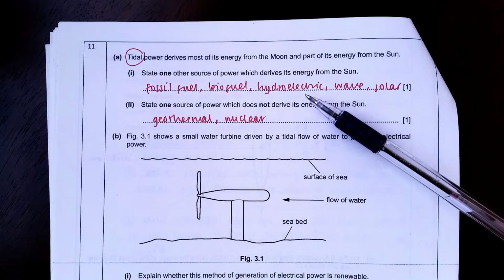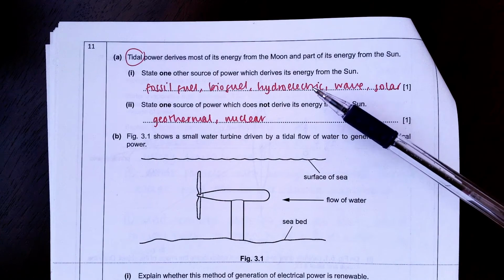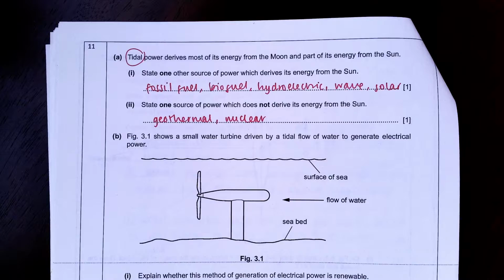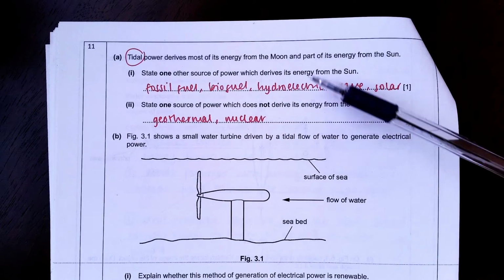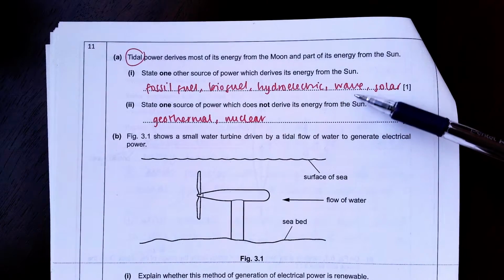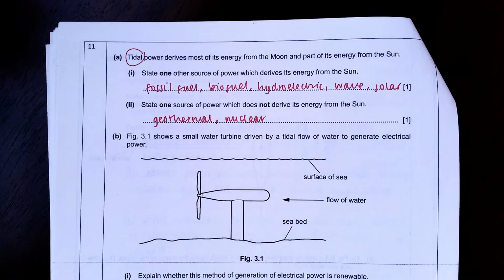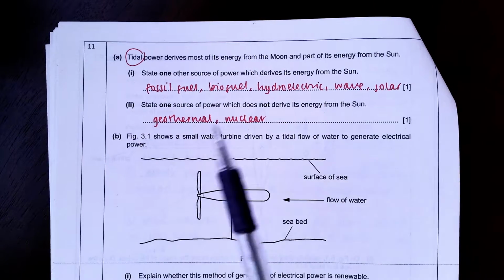Hydroelectric power requires the water cycle. We need evaporation of water so that we get rain, so that we have water flow down through rivers and on mountains in our hydroelectric dams. Wave power, again, we have tides and tides flowing because of gravitational attraction to the sun and the moon. It's just like tidal. Solar, again, is pretty obvious. It is the sun transferring its energy straight away.